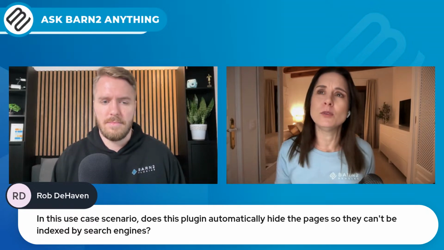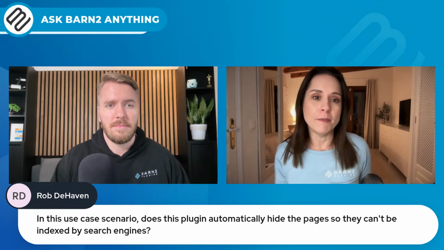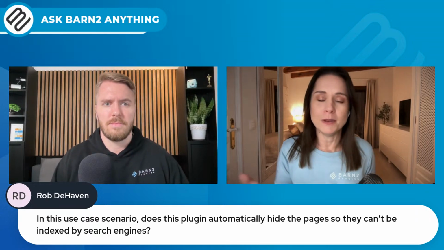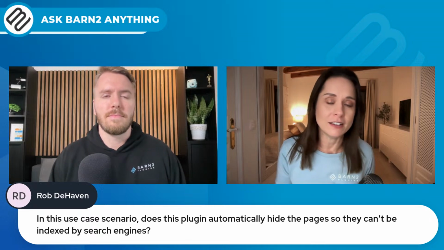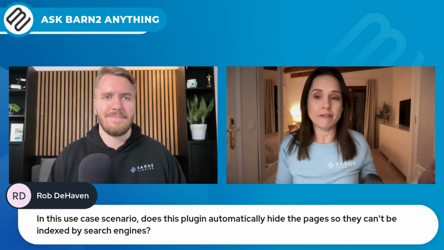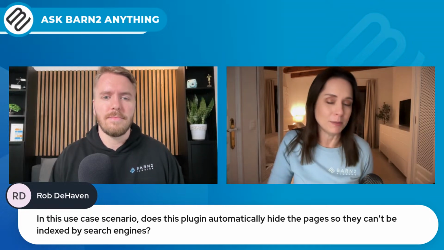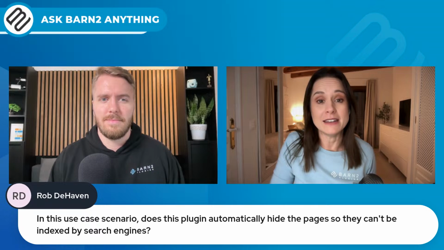So it hides them also from, say, sitemaps and XML sitemaps from the main search SEO plugins like Yoast and All-in-One SEO and so on. It hides it so that a crawler would never even find a link to these pages because they don't exist. So it does everything it possibly can to prevent them from being indexed.